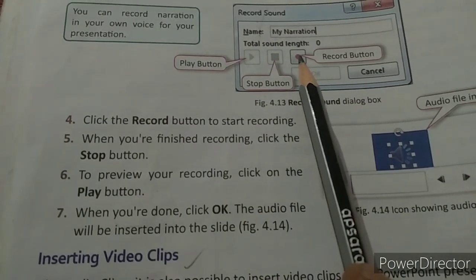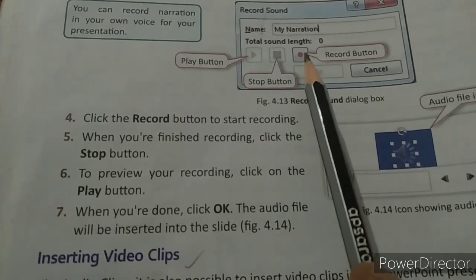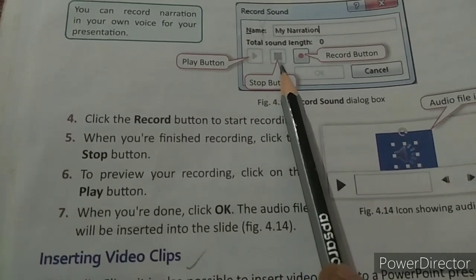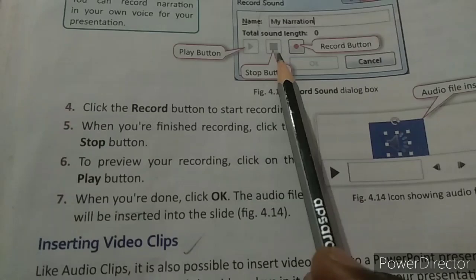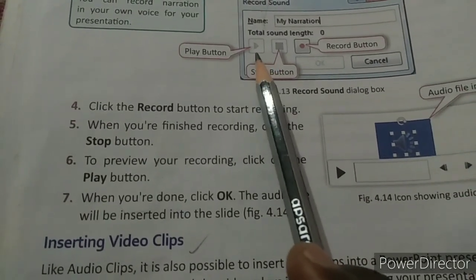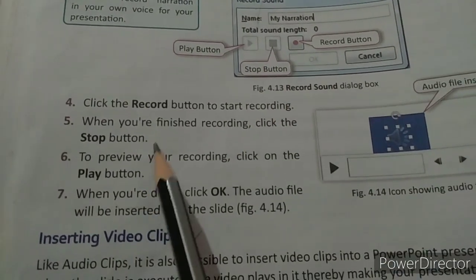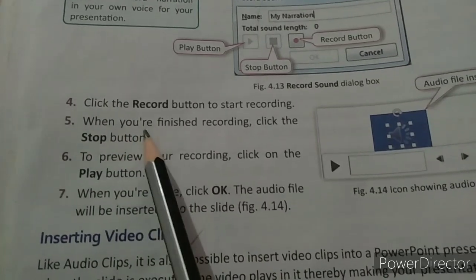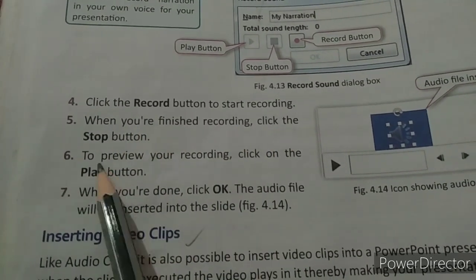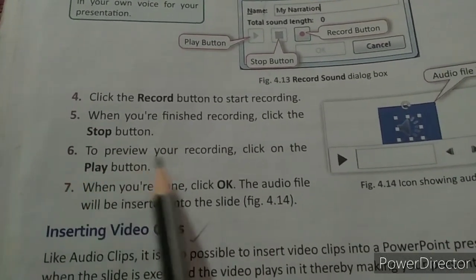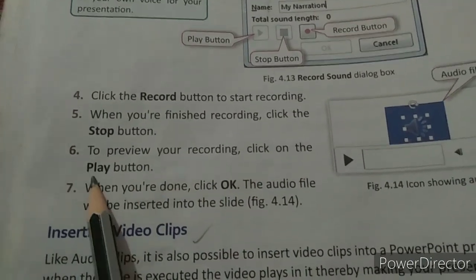or speech is completed, we will press here. Now if you want to hear it, we can press the play button and hear the recorded sound. When you are finished recording, click the stop button. Now next, to preview your recording, click on the play button.